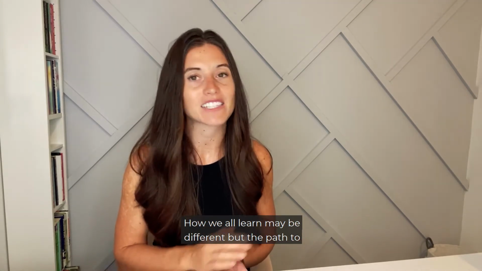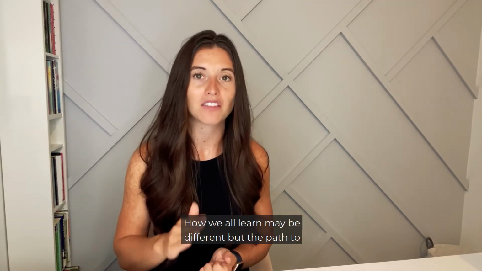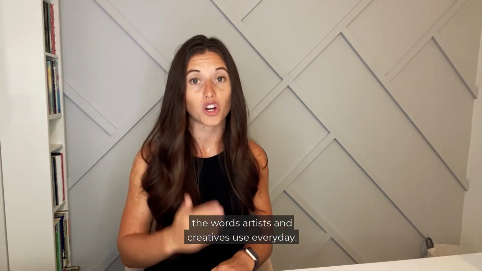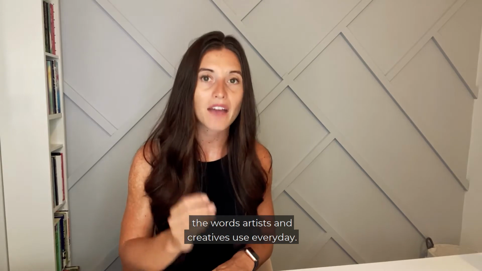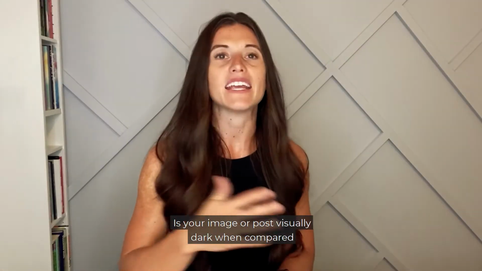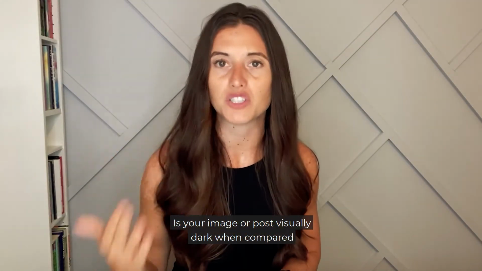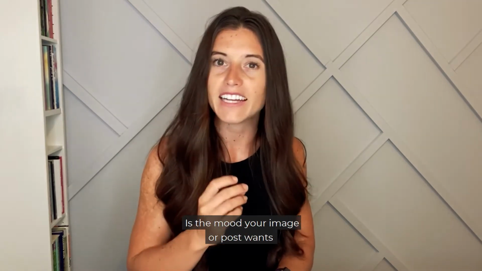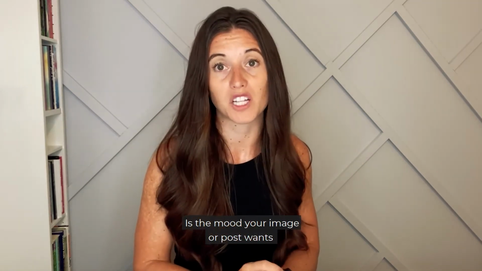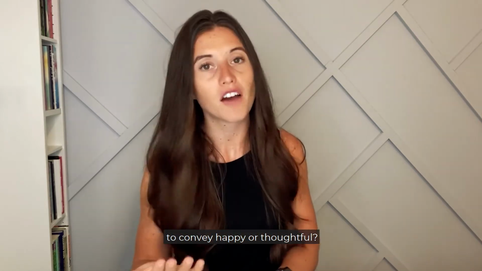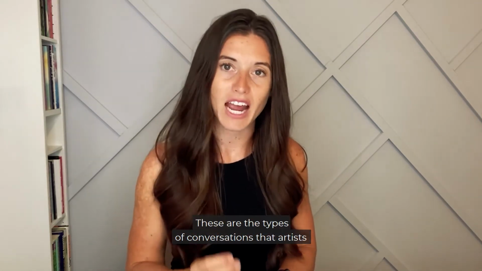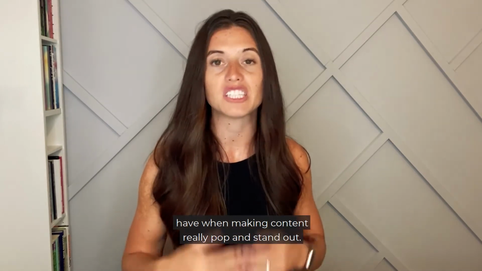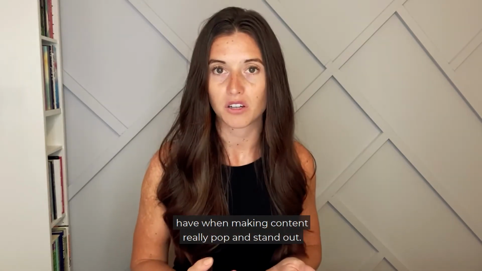How we all learn, yes, it may be different, but the path to a great post can be as simple as learning the words artists and creatives use every single day. Is your image or your post visually dark compared to other images? Should it be? Is the mood your image or post wants to convey happy or thoughtful? These are the types of conversations that artists have when making content really just pop and stand out.